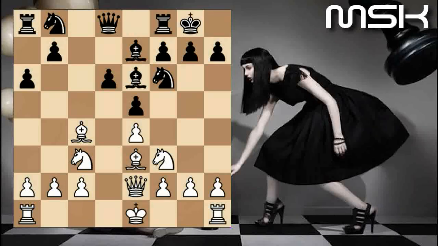Black castles, and we have castled, connecting our rooks, and we have absolutely completed the goals that we outset in the opening. We have developed our pieces, we have connected our rooks, and we have castled. And we're now in a position to begin an attack.